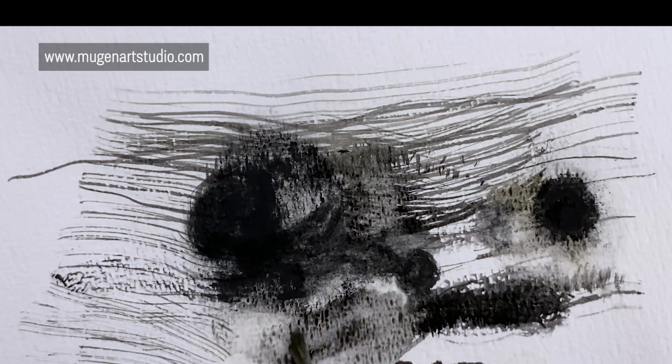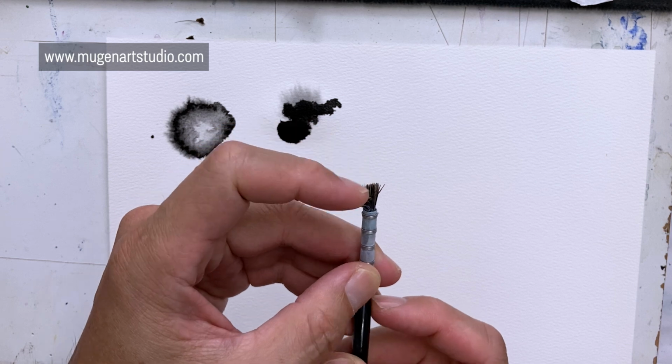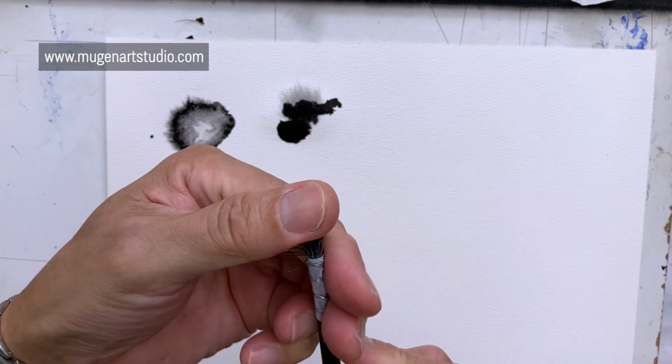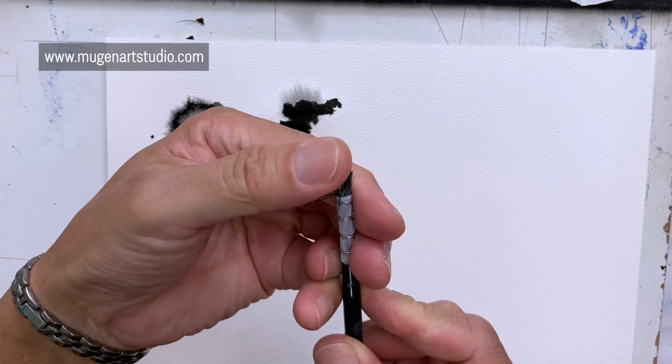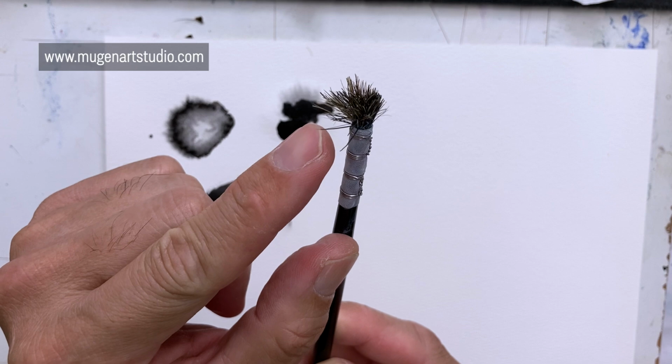Fair enough. Okay, let me show you something unconventional. See the brush? What are you doing? Destroying it. Well, kind of. But why? Use a cheap brush for this, okay? Unless you have lots of money.